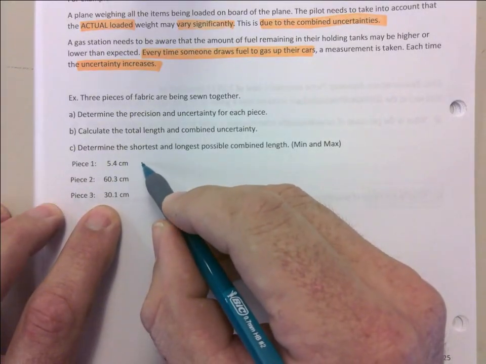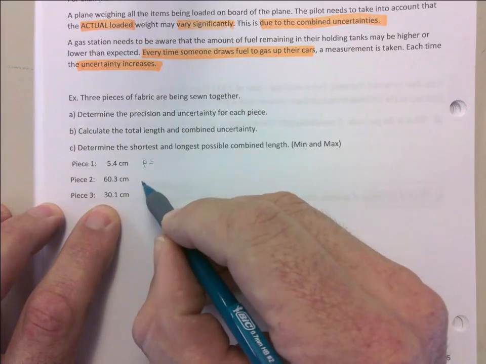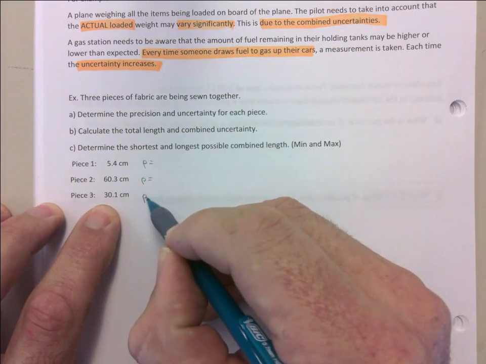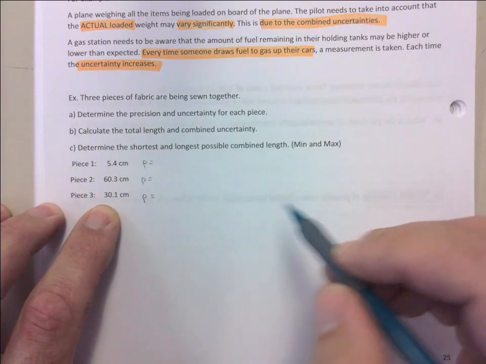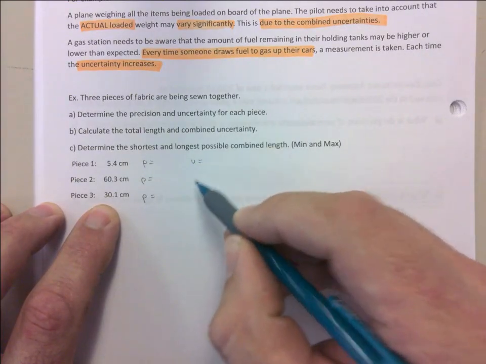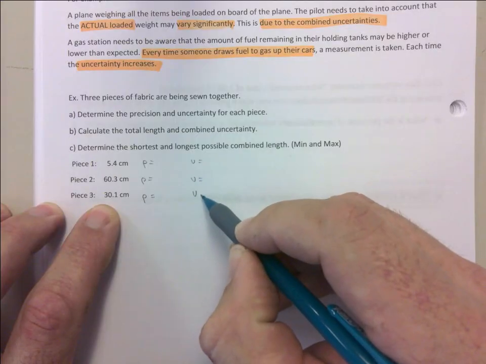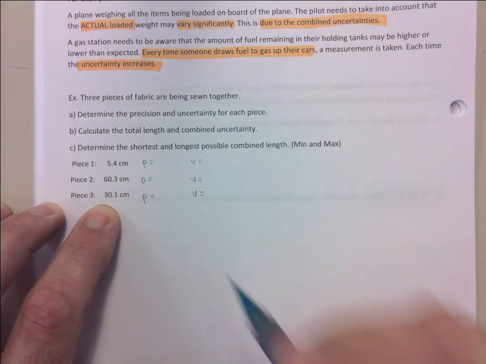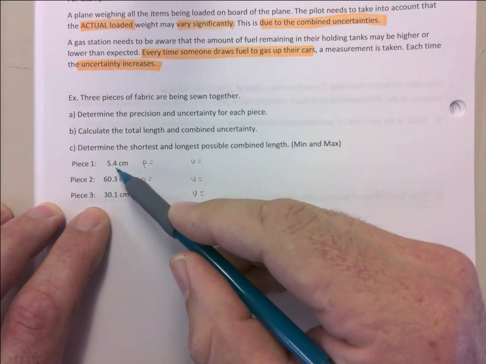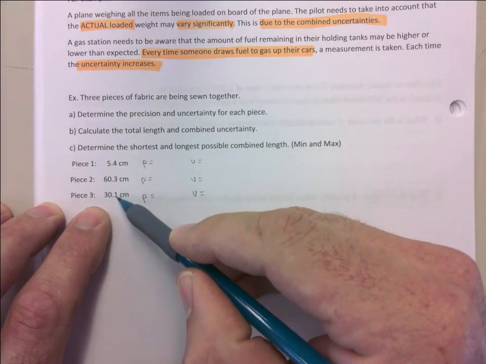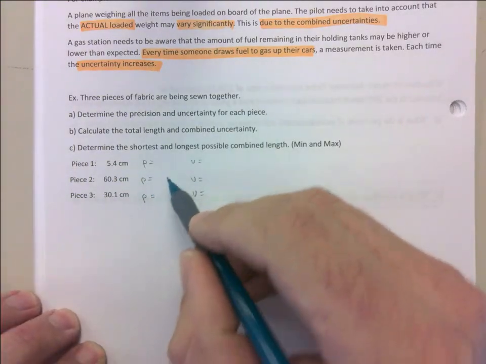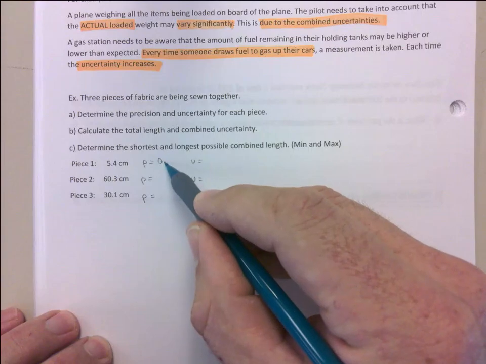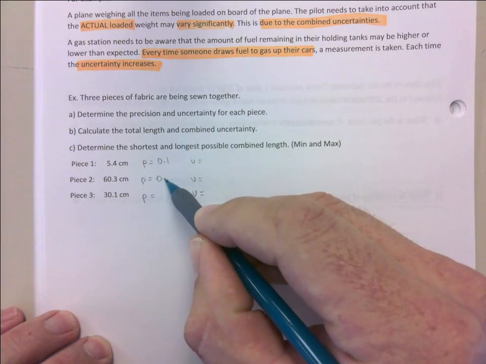For each one of these, I want you to figure out the precision, and then for each one of them, we're also going to figure out the uncertainties. What's the precision? Notice that all of these are in centimeters and they all have 1 decimal place. So in this particular example, every single precision is exactly the same.